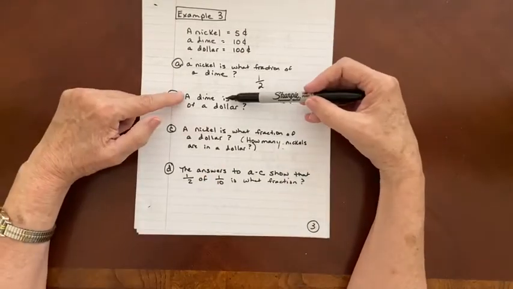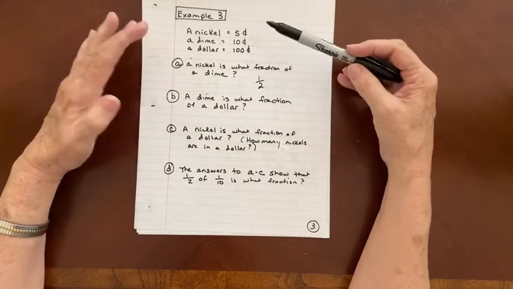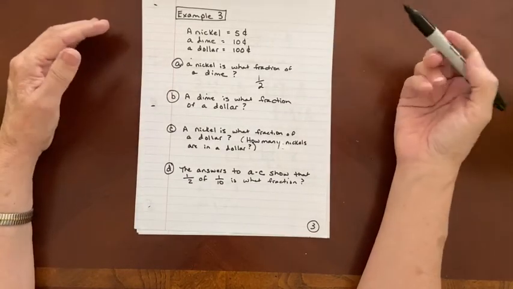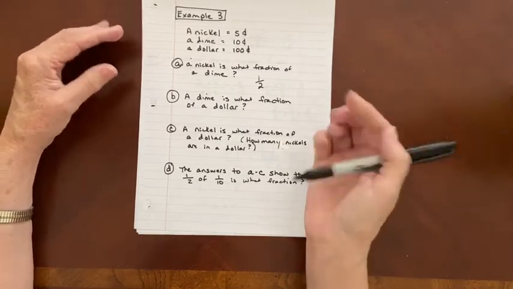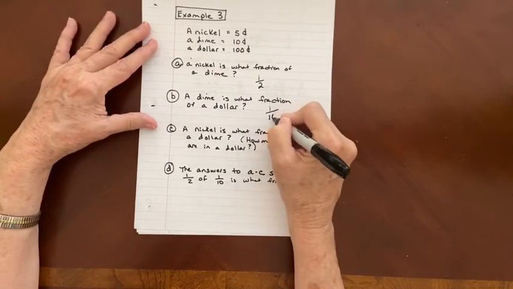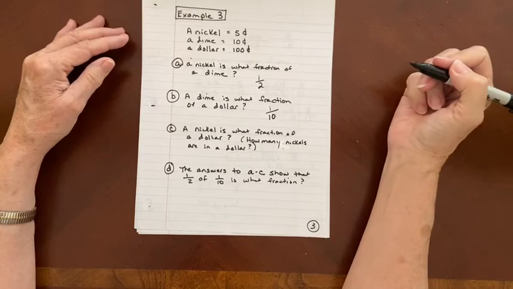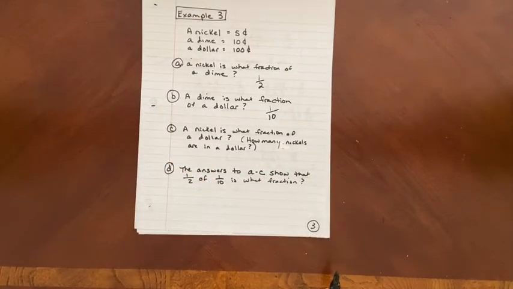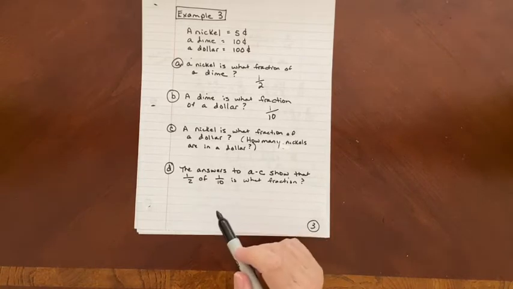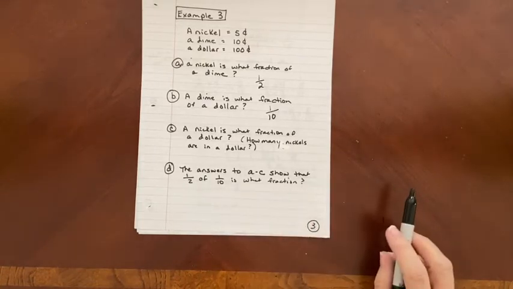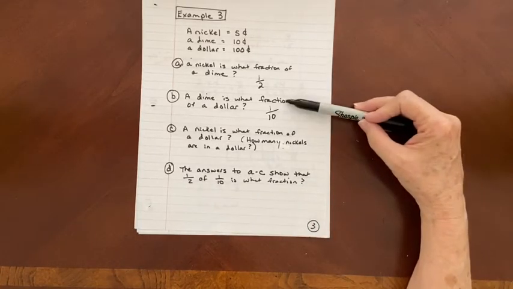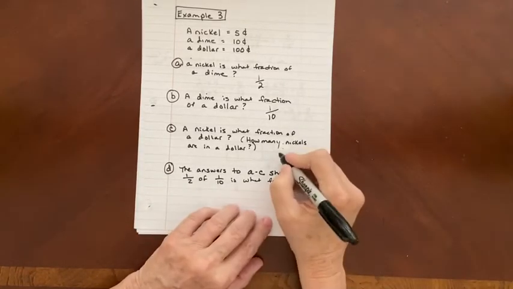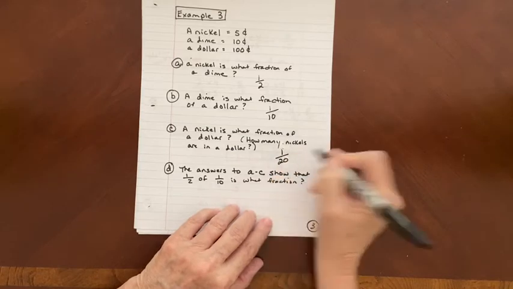Well, a dime is what fraction of a dollar? In other words, how many dimes do you have in $1? You have 10, right? If you only have one of those, you have 1 out of 10. Okay. What about the nickel? That was a harder one to think about. So how many nickels are in a dollar? Now if you have 10 dimes, then you have 20 nickels, right? So if you only have one of those, you have 1 out of 20.